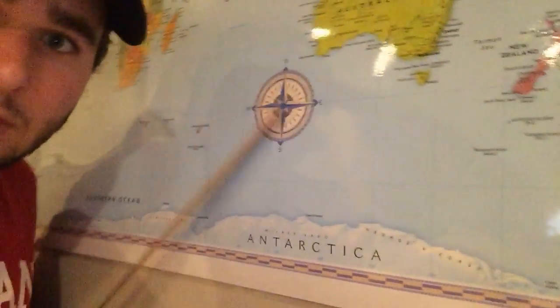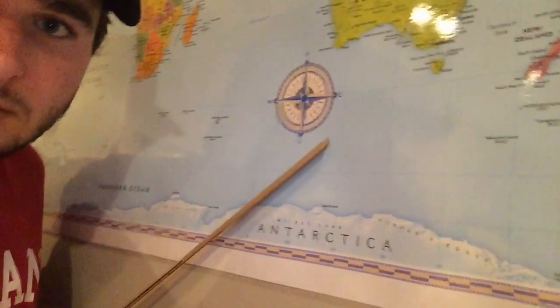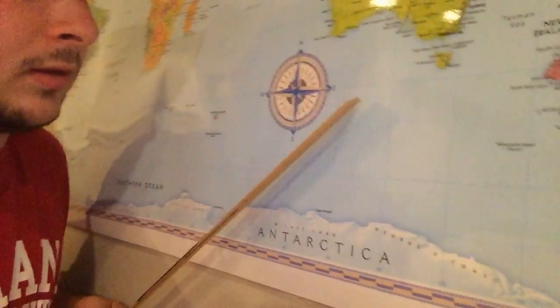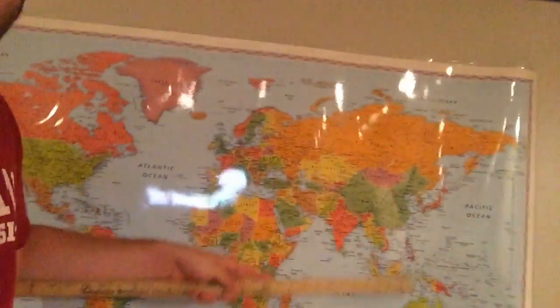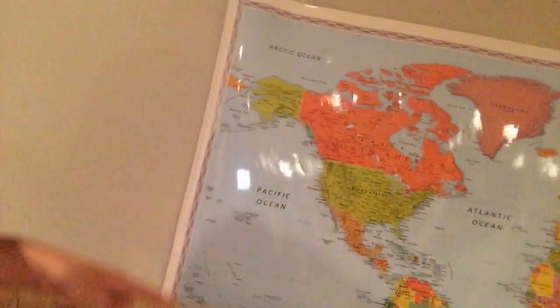One of the most important things you have to know about a map is the cardinal directions. Can you see down here? We've got this little circle right here. That would be our cardinal directions. You can see north, south, east, and west. Asia and Australia would be considered the east coast of the world. North America and South America are considered to be the west coast of the world.